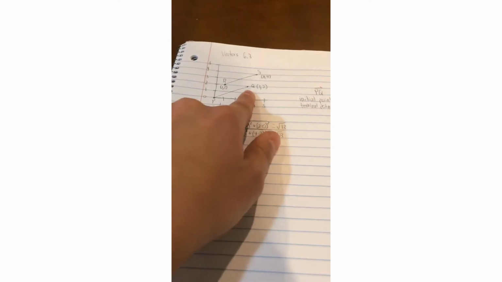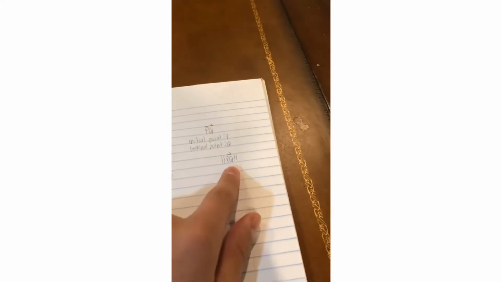The directed line segment is represented as this right here, PQ, with a vector symbol on top. And there is an initial point, which is P in this case, which would be here. And there is a terminal point, which is Q, which goes second, and which is here. And then it has a magnitude, and it is represented by this. So it's just a vector sign with the two bars. And you can find the magnitude by using the distance formula.